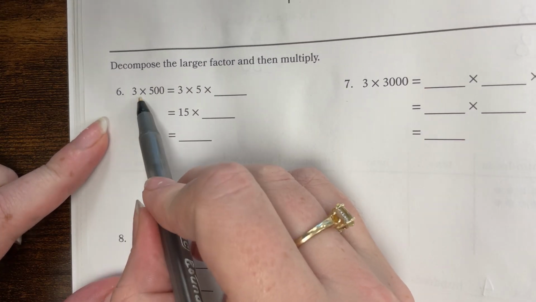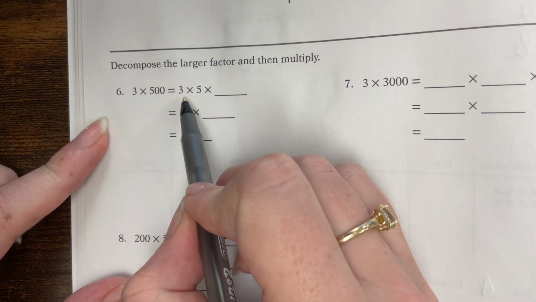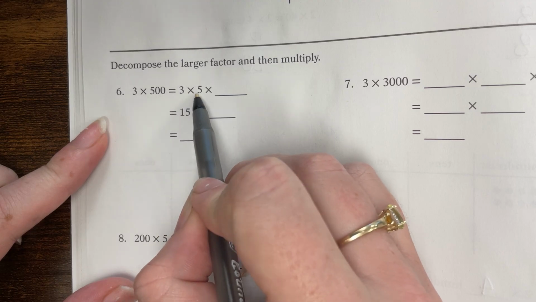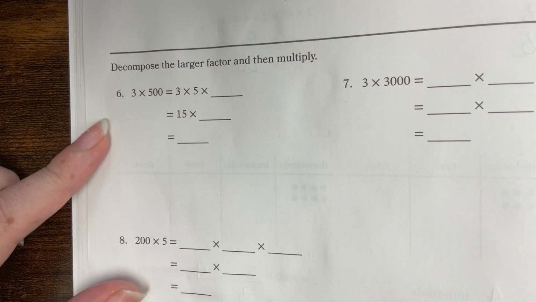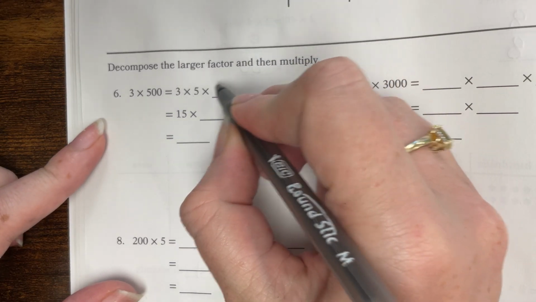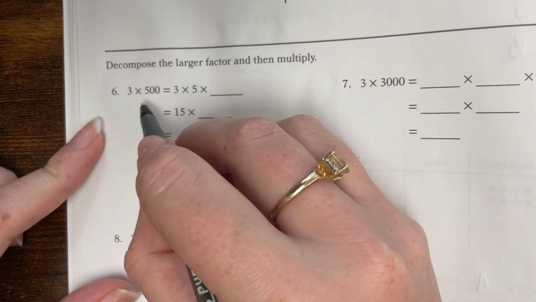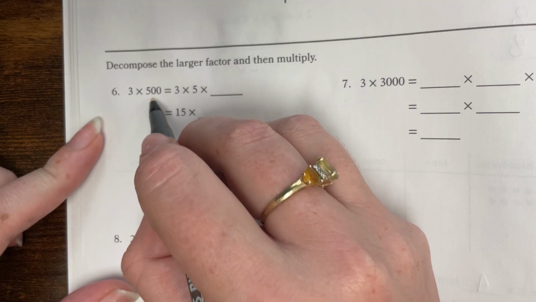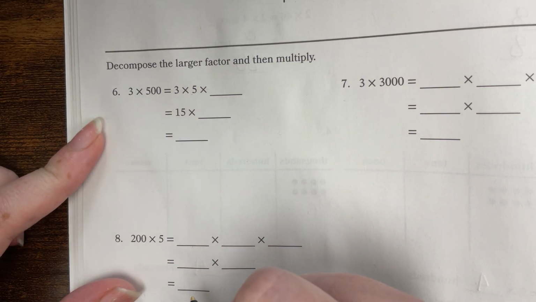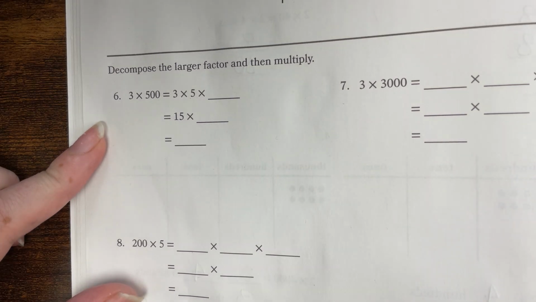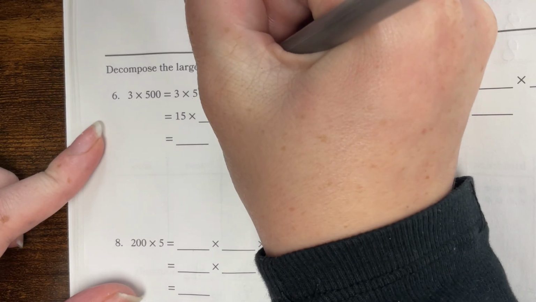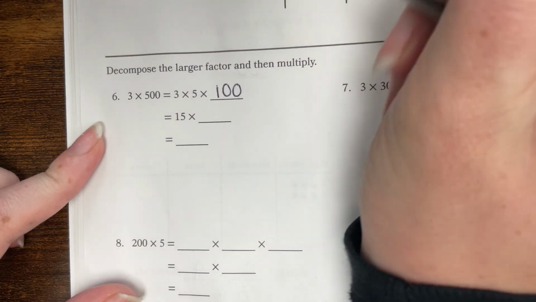This says 3 times 500 is the same thing as 3 times 5 times something. This blank that it wants right here is the same thing as our 2 zeros. So what we're really doing when we do 3 times 5 with some zeros is multiplying it by 100. I'm going to show you how that's the same.